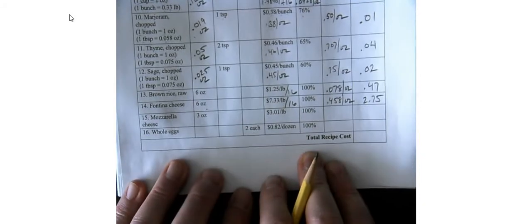Fontina cheese, pounds, divide by 16, 100% yield, 0.458 per ounce, times 6 ounces. This one's expensive. $2.75 for the Fontina. Mozzarella cheese, 3 ounces at $3.01 per pound, divide by 16 ounces, 100% yield, 0.188 an ounce, times 3 ounces for 57 cents.